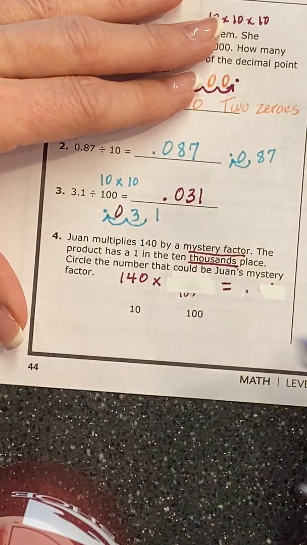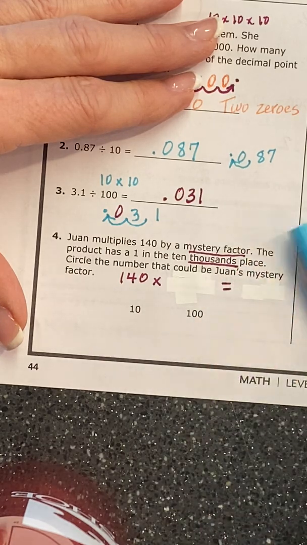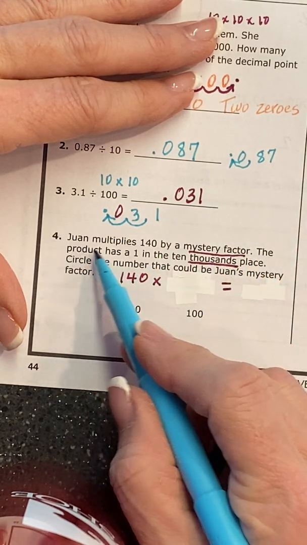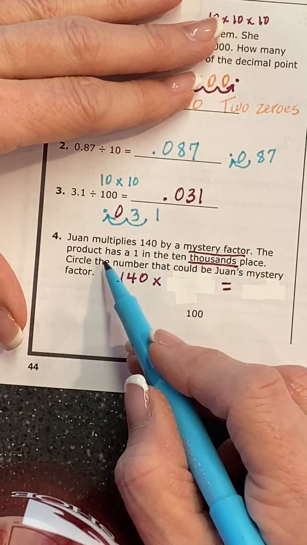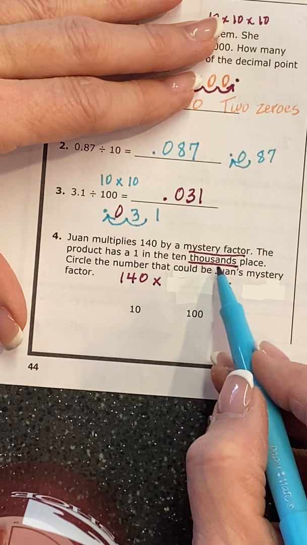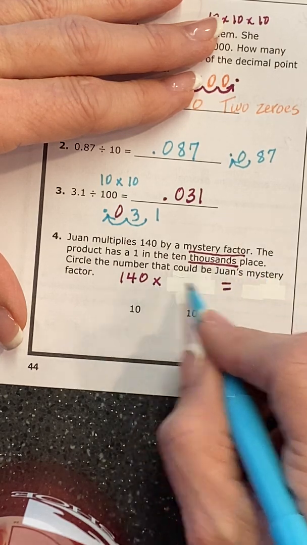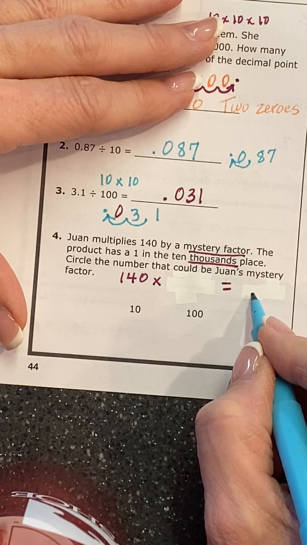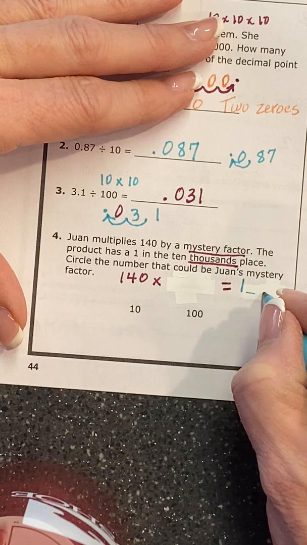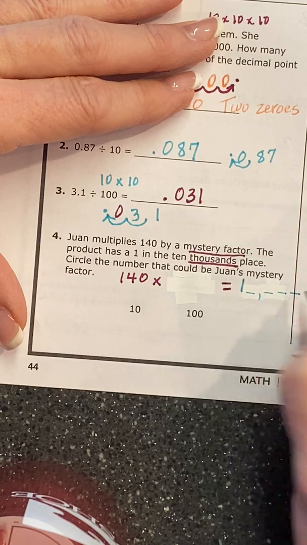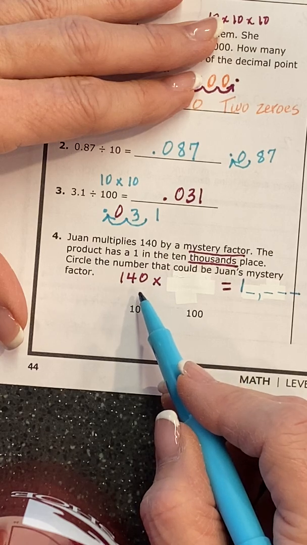All right, so now what we're going to do is read this again. We're saying, all right, one multiplies 140 by a mystery factor. The product has a 1 in the 10,000s place. So a factor times a factor equals a product of this, a 1 in the 10,000s place. So the 1 would have to be here. You have to have a blank, comma, blank, blank, blank. So what can I do? That's all we're doing.